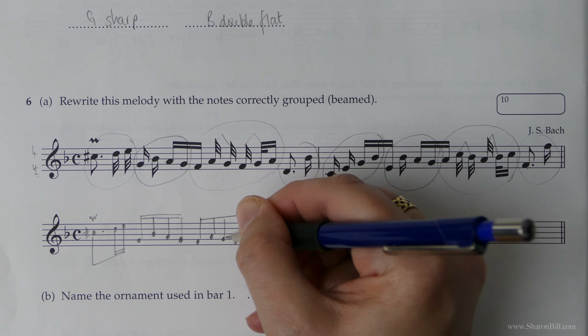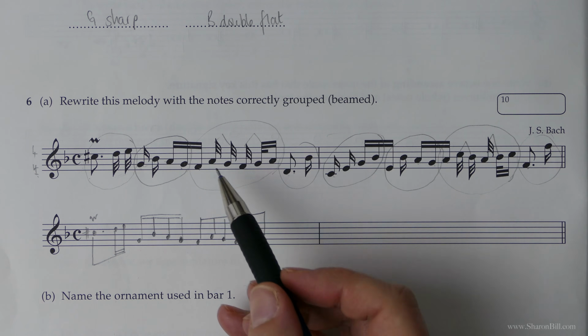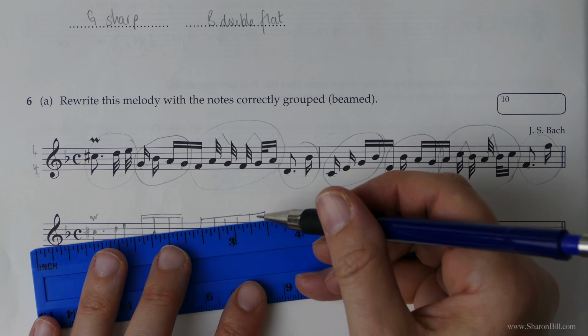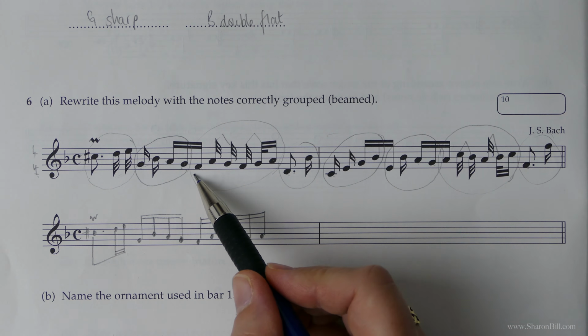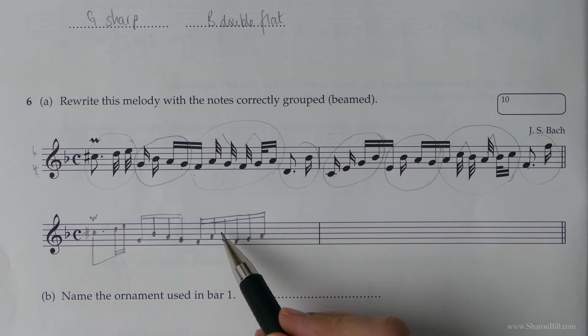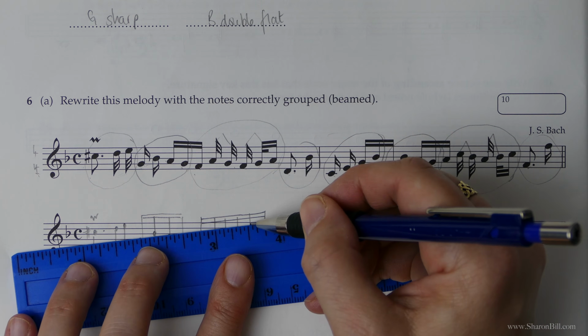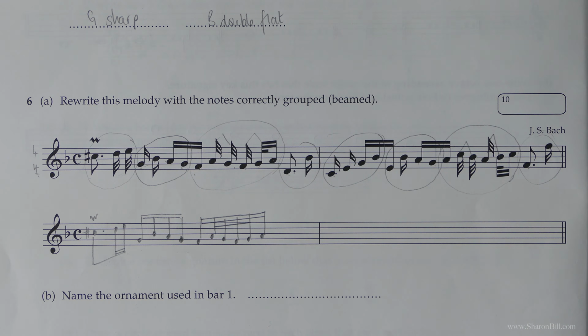However, don't worry about the extra bits, because we'll think about which needs extra beams. So they're all going to need 2 beams, but then the middle 4 are going to need an extra 1 to make those into demi-semi-quavers.